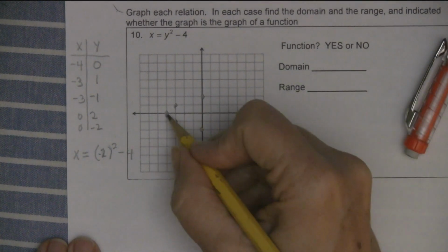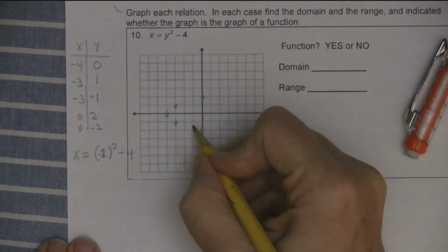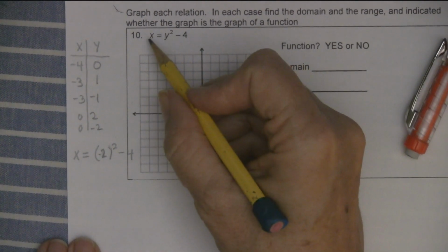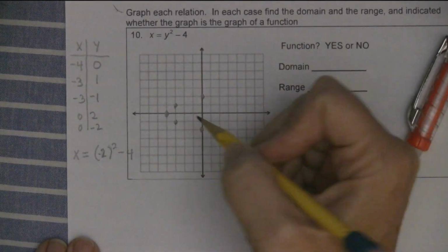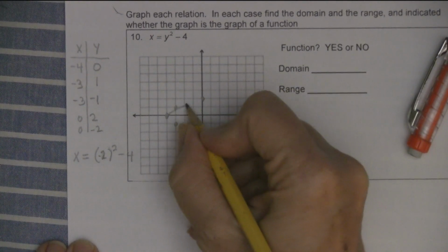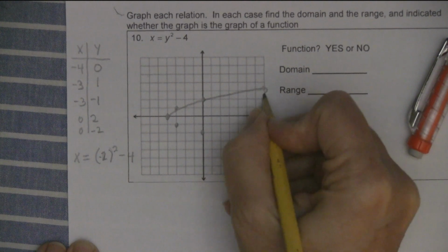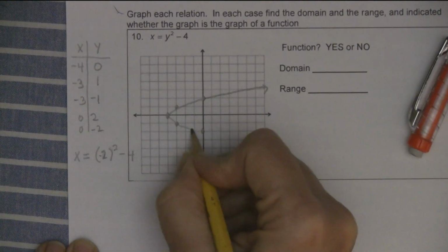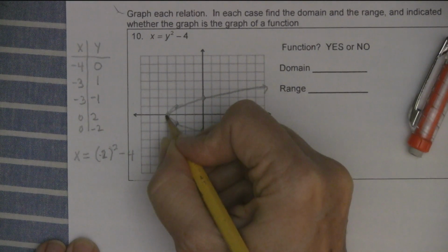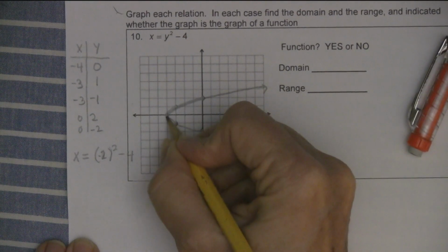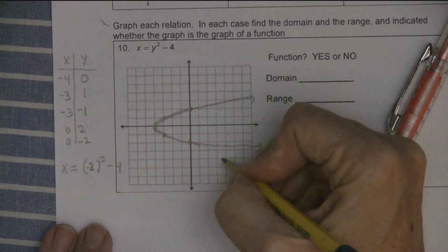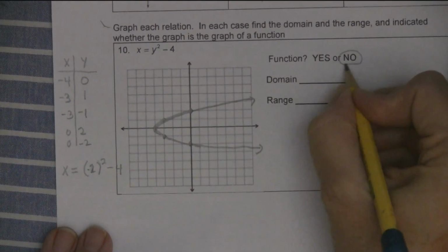And so I have something that sort of looks like this, and I can kind of see the parabola going there. We've talked about that when you have x equals some y to the second, it's going to be on its side. And so this is a parabola laying on its side. I did a little better on my rounding on the top. On the bottom I didn't do so good. So no, this is not a function because a vertical line hits it twice.